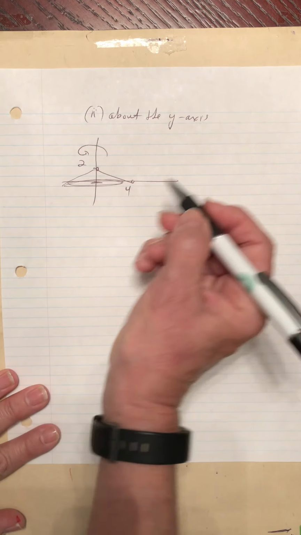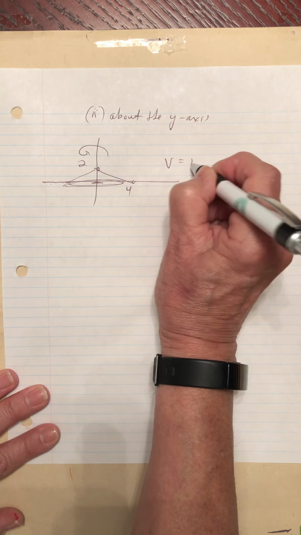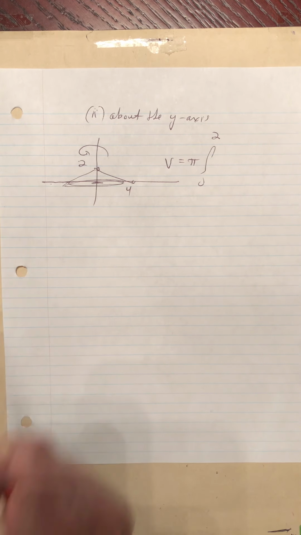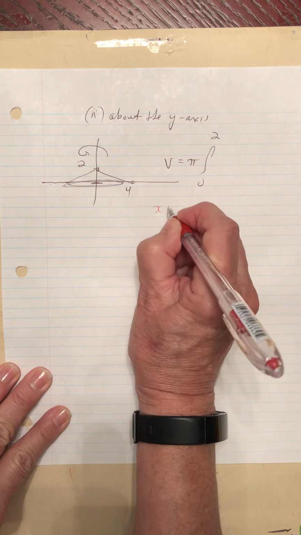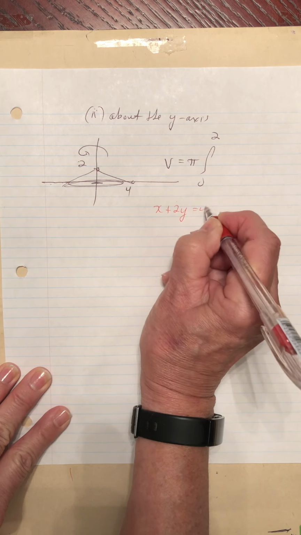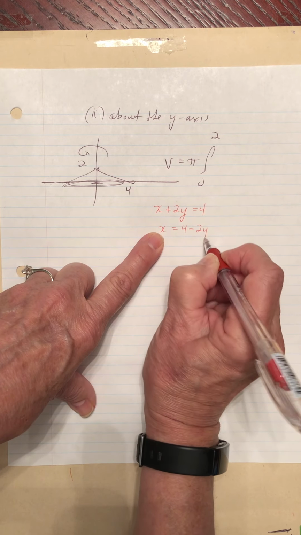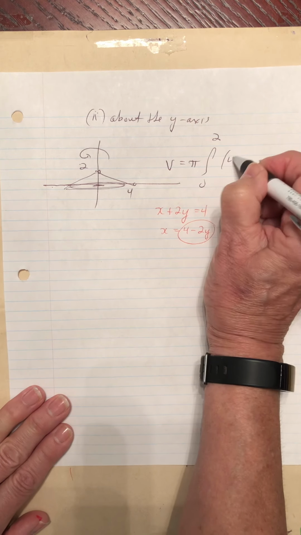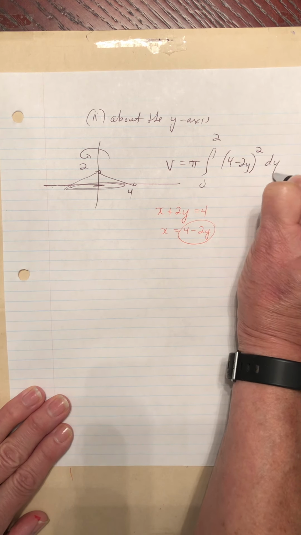What are my limits of integration? I'm going from 0 to 2. So now volume would be going 0 to 2. But I need the formula in terms of y. So we were given originally x plus 2y equals 4. That's easy to get the x by itself. It would be 4 minus 2y. So that's going in here, 4 minus 2y. Don't forget to square it, and then dy.